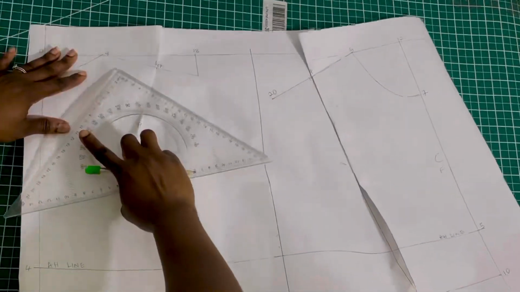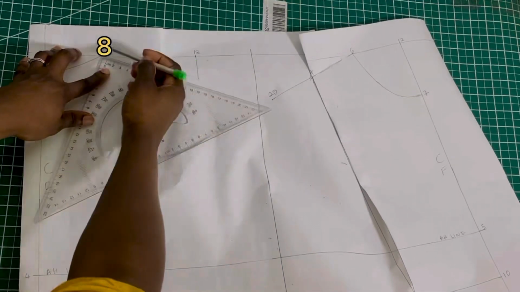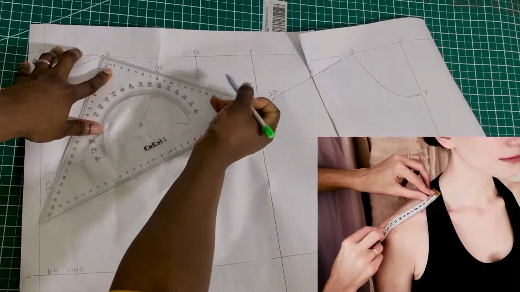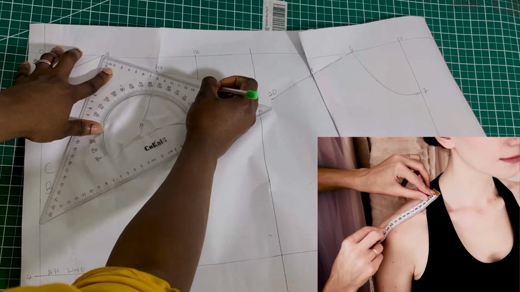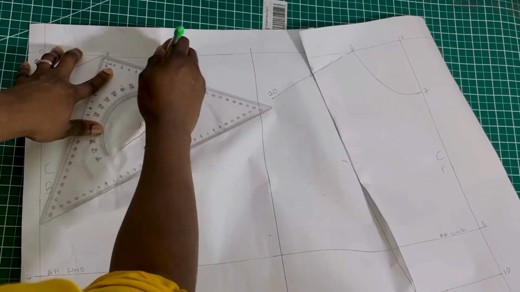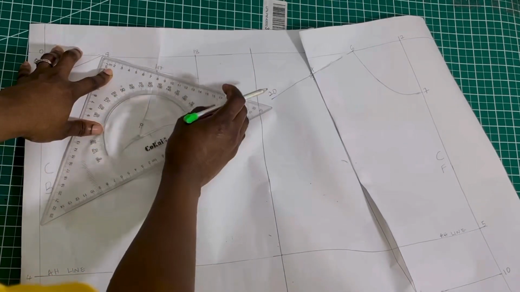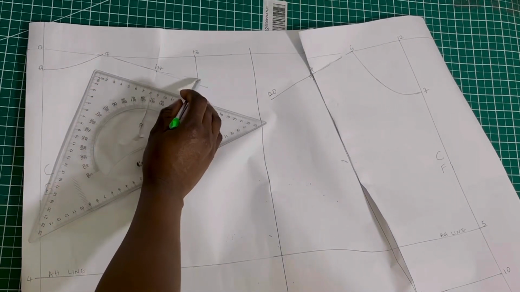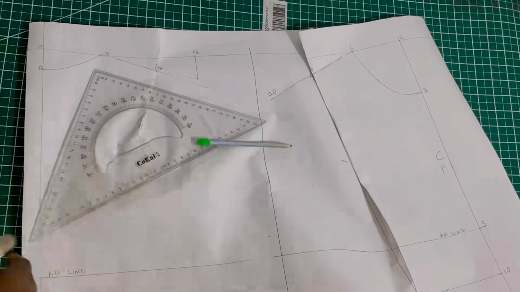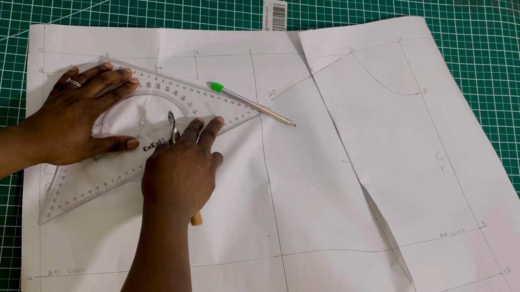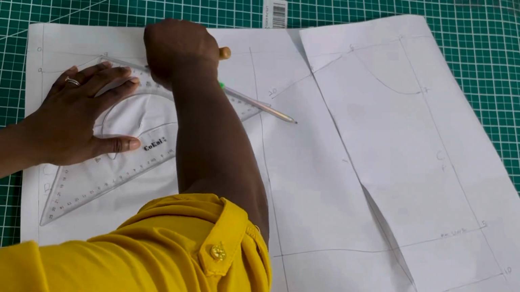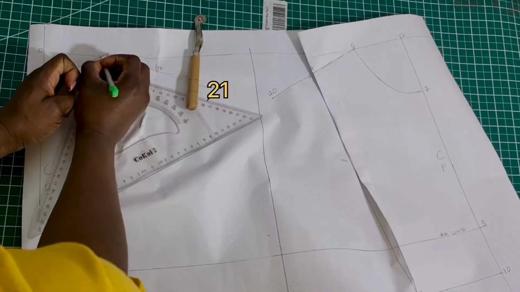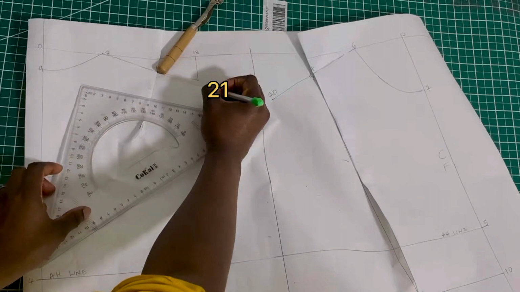Now that we have point 20, we're going to do point 21 by measuring from point 8. Our shoulder length measurement again is 15 cm. So this is 15 cm. Now we're going to connect to point 8. We're drawing this line along that slanted line. So ignore the fact that you have a space here. It does not matter. Now we're going to use our tracing wheel again to trace along the area where we folded the dart. So we're just tracing along the fold for the dart. Okay, so this is point 21.